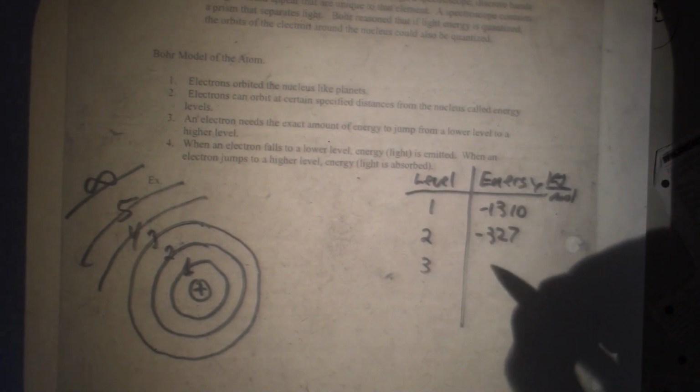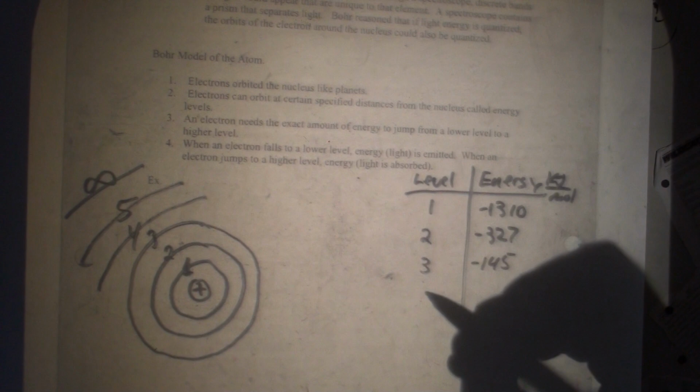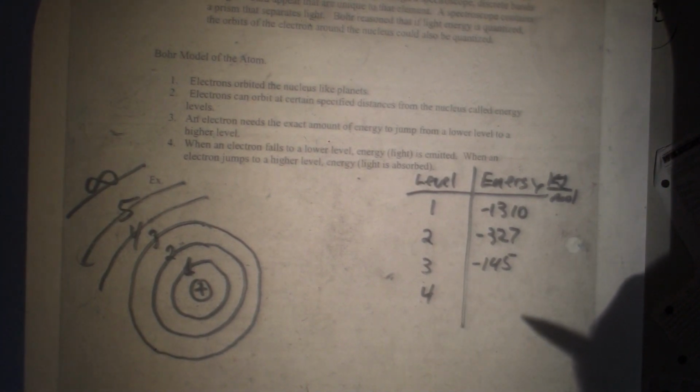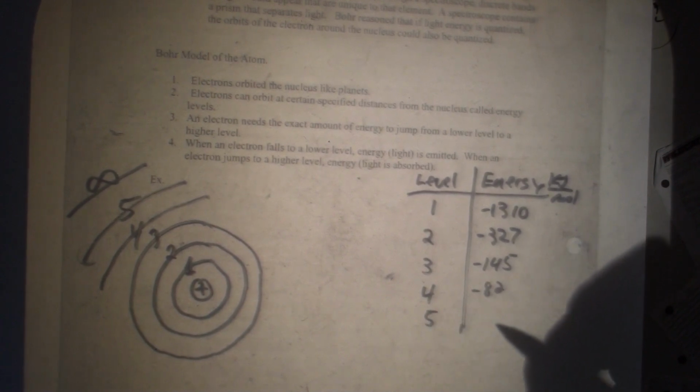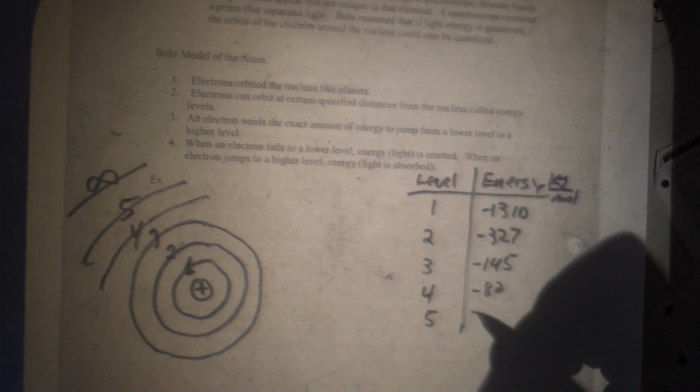Second energy level, negative 327. Third energy level, negative 145. Fourth energy level, negative 82. Fifth energy level, negative 52.